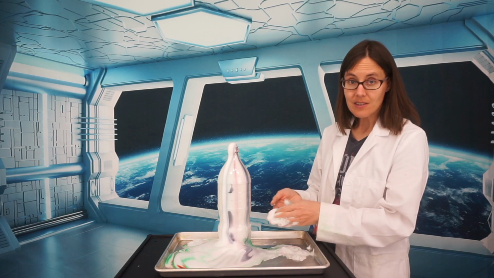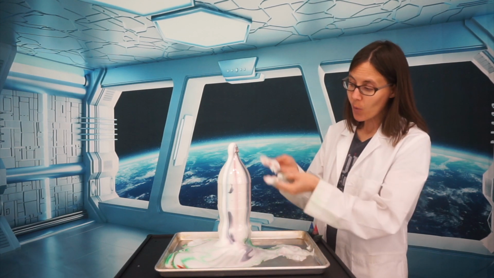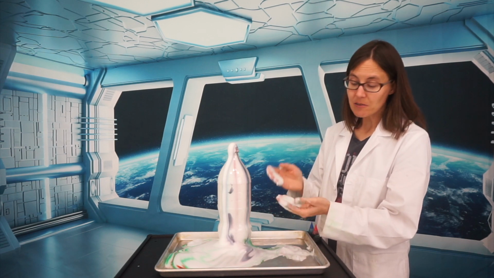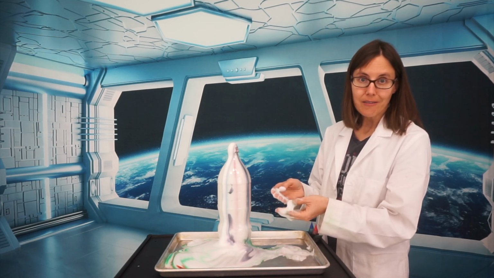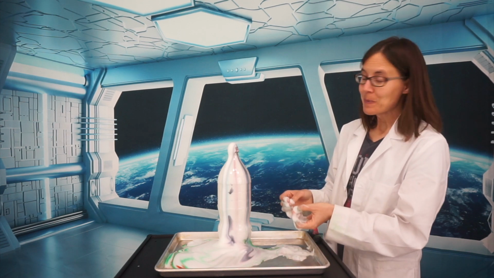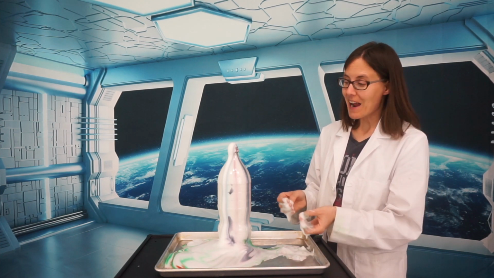And then the reaction's quite safe, because now all we have here is water, soap, and a little bit of oxygen gas, but not enough to be too worrisome with it being reactive or anything like that. So a super fun reaction to do.